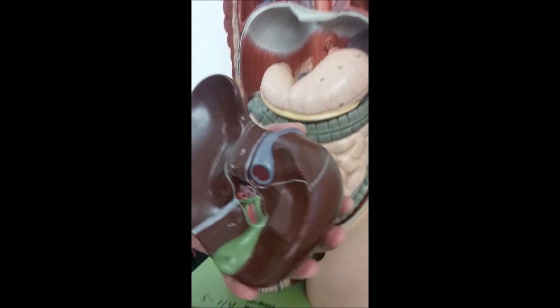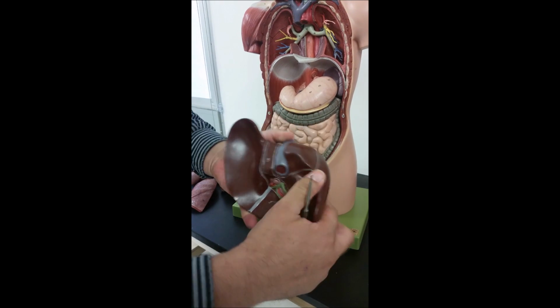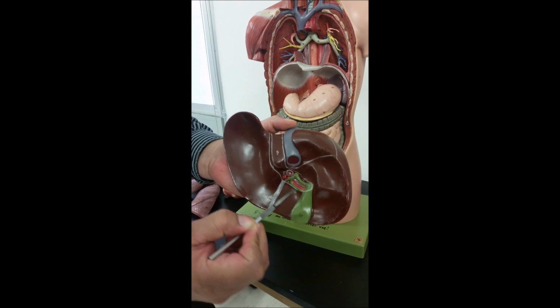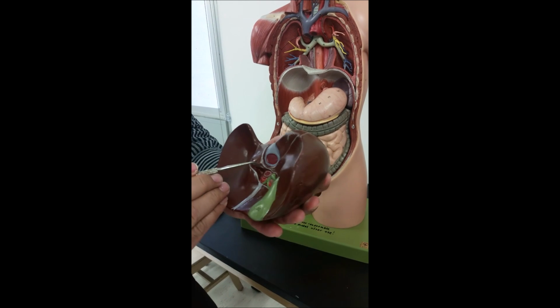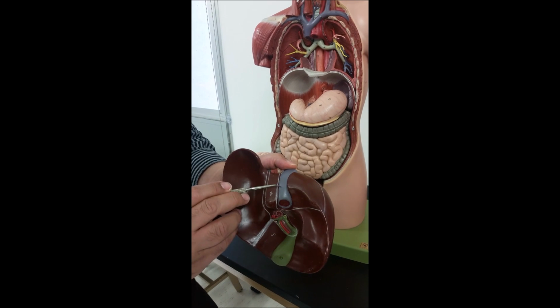And here is the liver that's showing the lobes that we talked about. Here is the right, here is the left. Now the caudate and quadrate. You see this is beside the gallbladder. 1, 2, 3, 4 borders, quadrate lobe. And this one is the caudate. See, it's giving you a tail here. So this will be caudate lobe right beside the inferior vena cava.